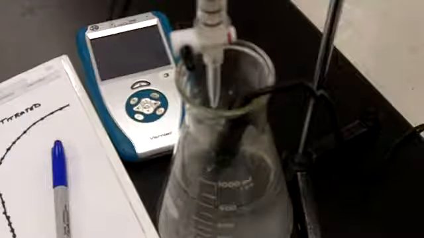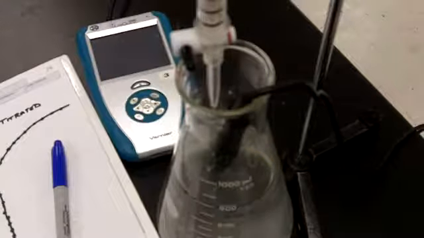Okay, folks, it's been a long and tedious morning, but I think I've got some good results and I'm excited to share them with you. Let me tell you what I did. I did a titration very similar to the one we did in our laboratory, but this one was more controlled. And let me tell you what I did.